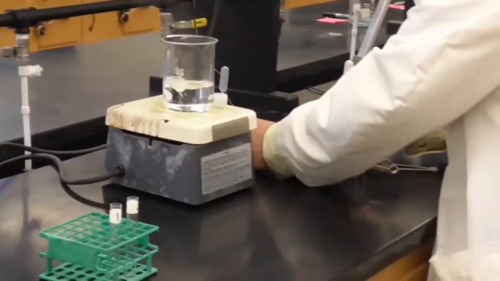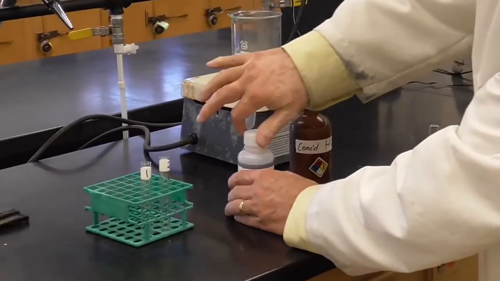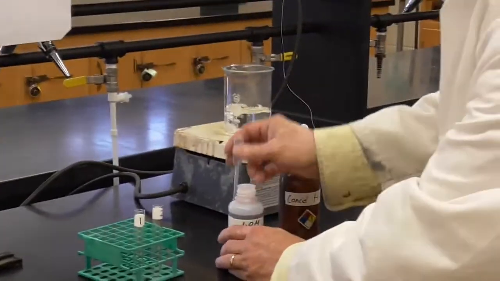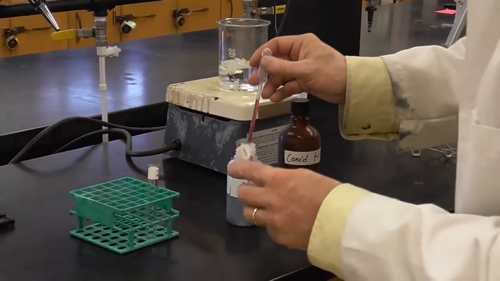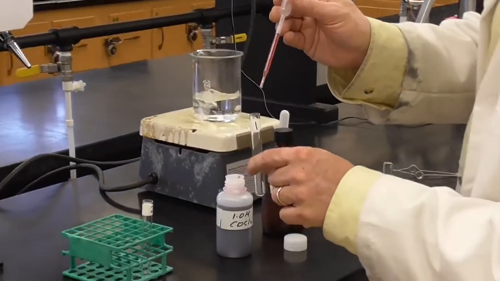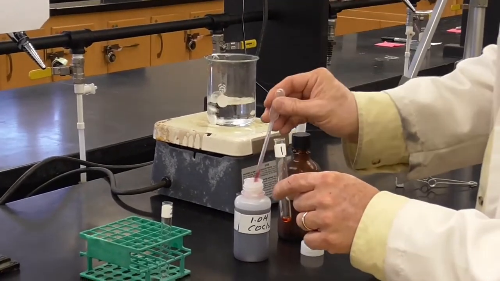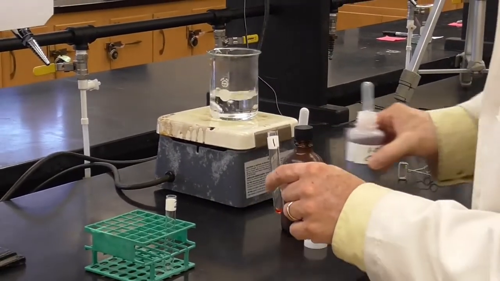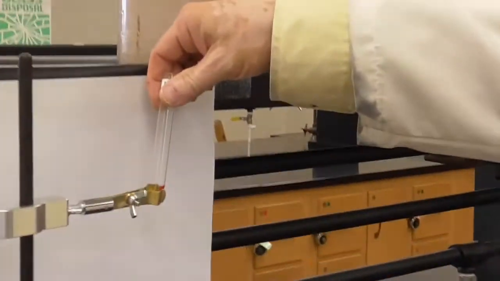Okay, so here's my 2 solutions. Here's the cobalt chloride, just to get some cobalt into this actual test tube. All right, and they said to add 5 drops of that. So here's test tube 1. 1, 2, 3, 4, 5. Okay. And I'll hold it up here against the good light. You can see what color that is.